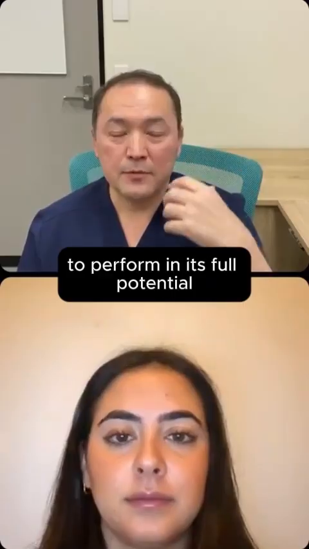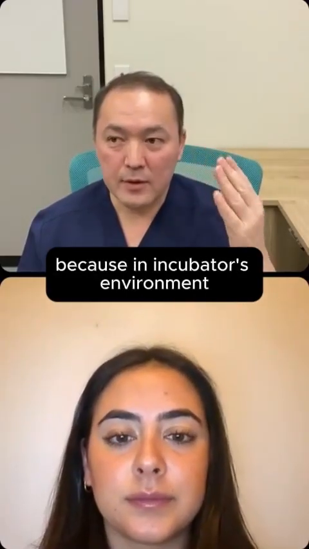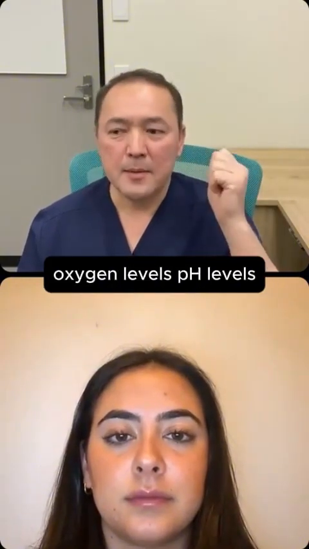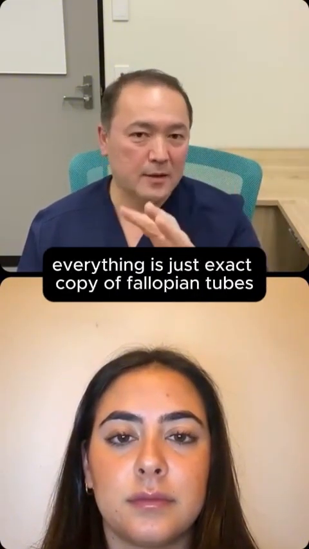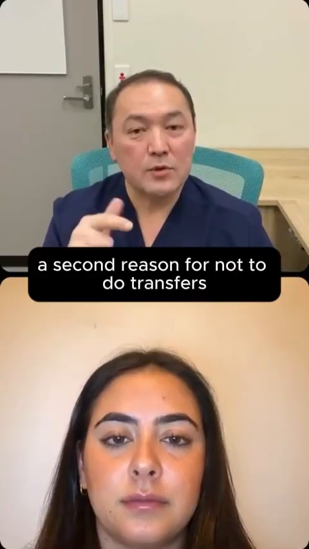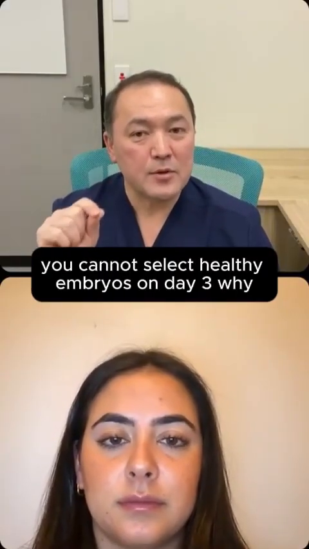to perform at its full potential, because an incubator's environment mimics the fallopian tube's environment. Oxygen levels, pH levels, everything is an exact copy of the fallopian tubes. So this is one reason. A second reason for not doing a day 3 transfer is that you cannot select the healthiest embryos on day 3.